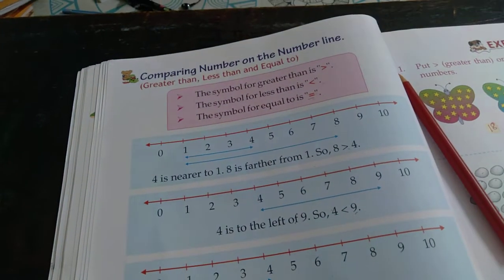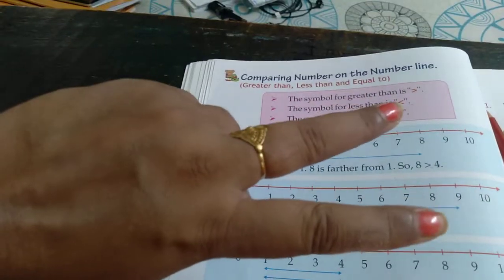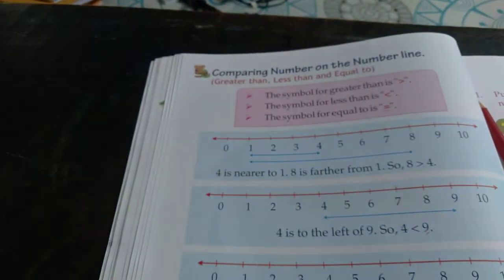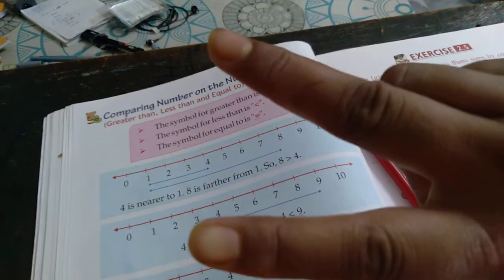If it is less than, it is like this, a V shape. Less than, and this one is greater than. And this is equal to.